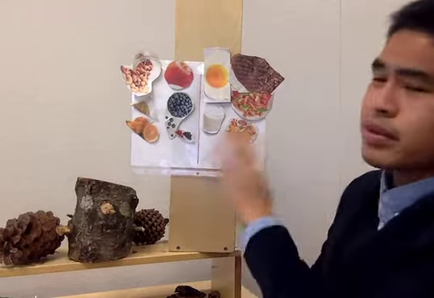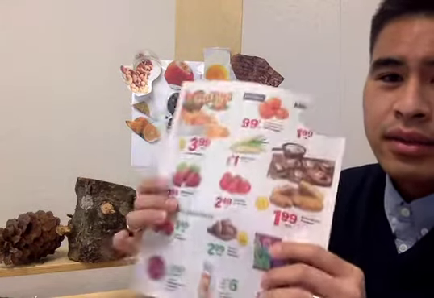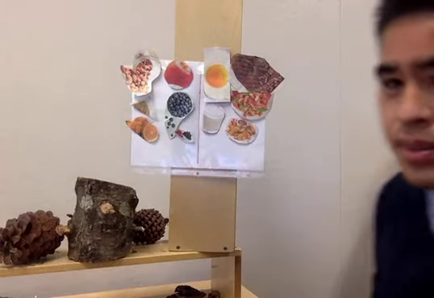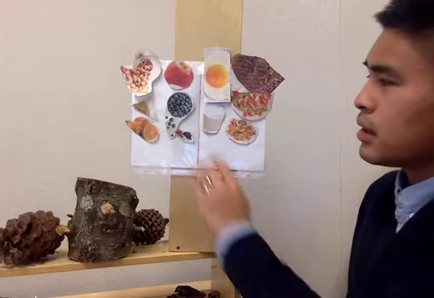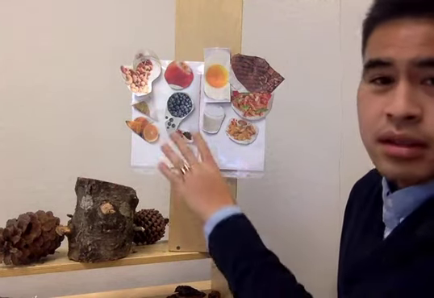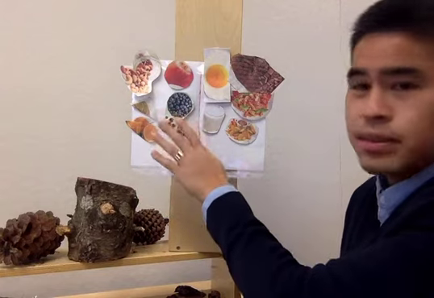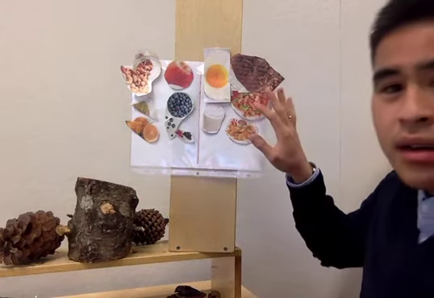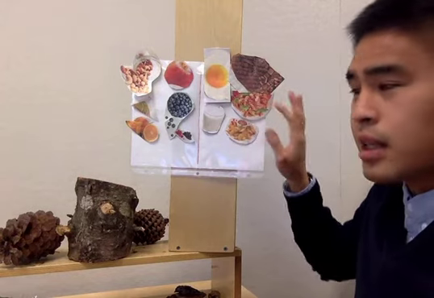These are our items that we have cut out from our ad. And now we have sorted the items. On the left side, we have our items that do grow on trees. These items are all fruits. And on the right side, we have all our items that do not grow on trees.